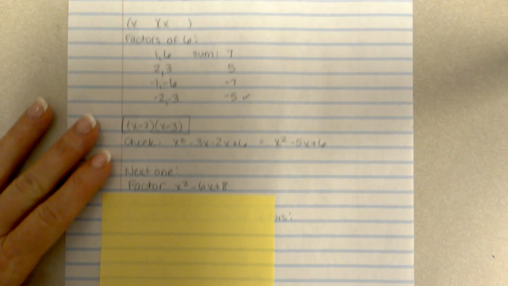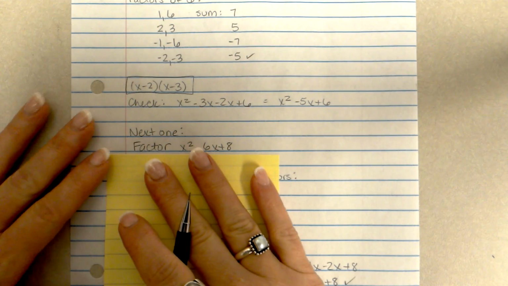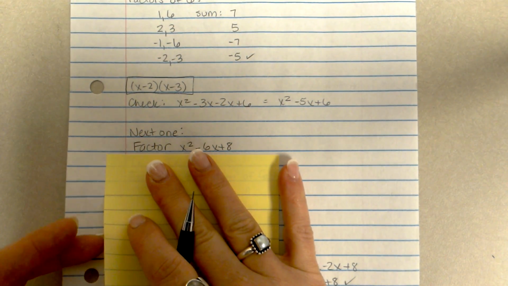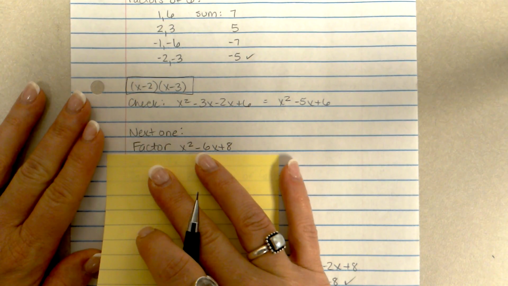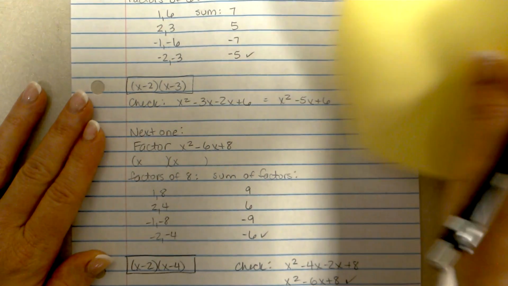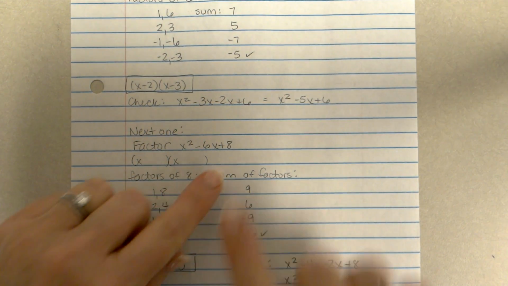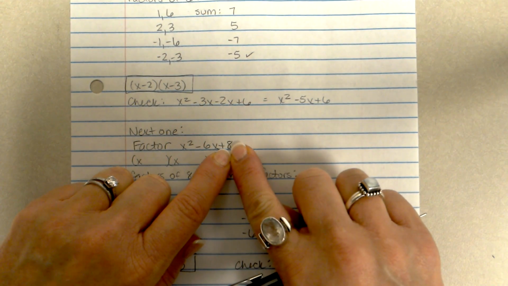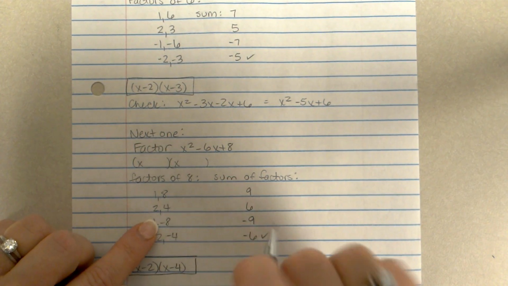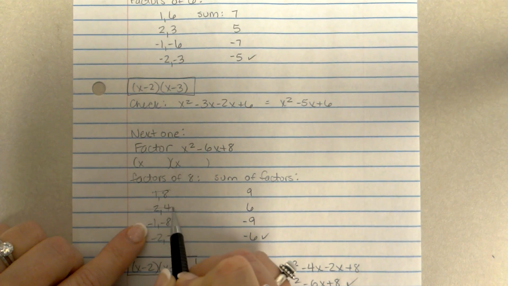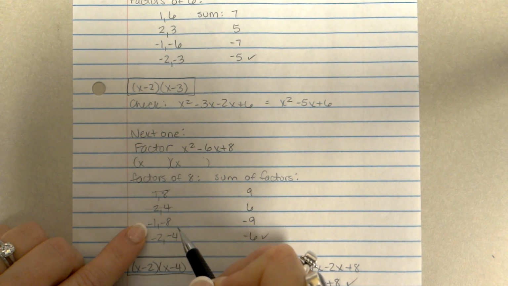Okay. All right. What about this one? This has a minus in it now, so it's a little bit trickier because now you're going to need something negative. Now remember, when you're multiplying, you have to get a positive 8. But when you're adding the middle terms, you need a negative 6. So I probably wouldn't have used any of these because they're not going to give me a negative middle term.